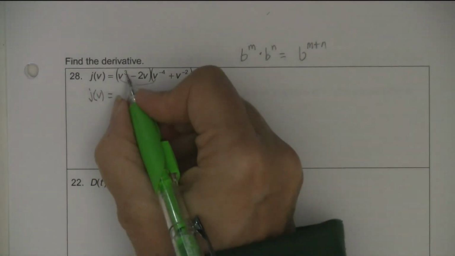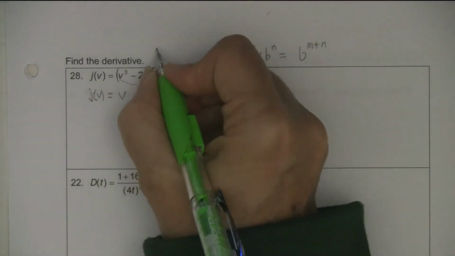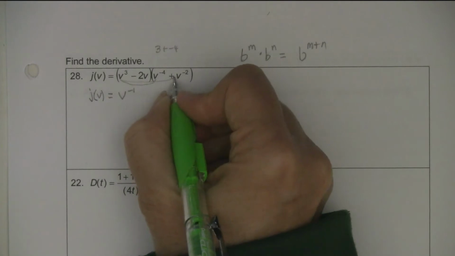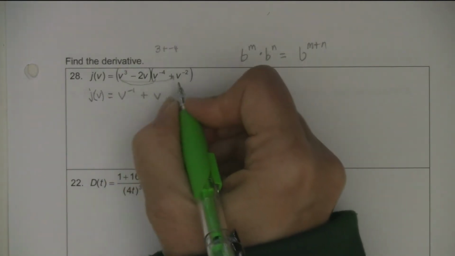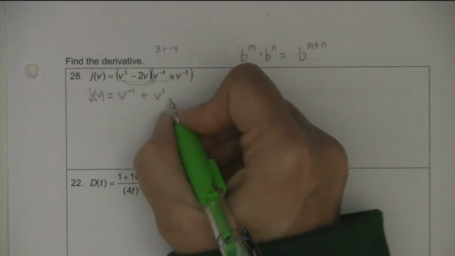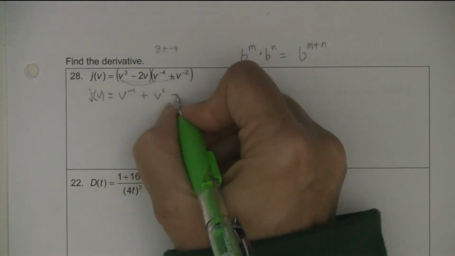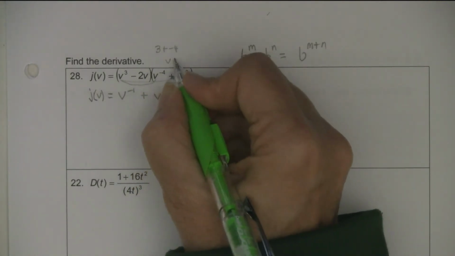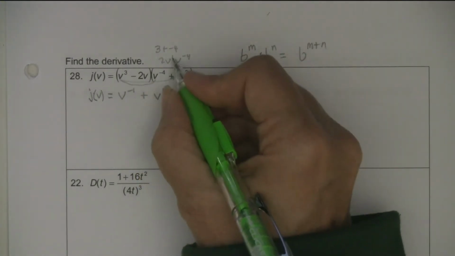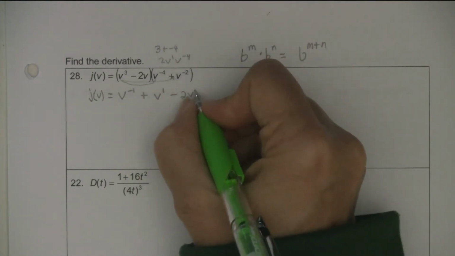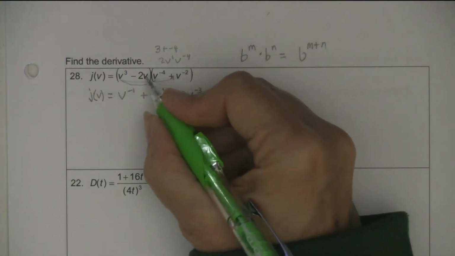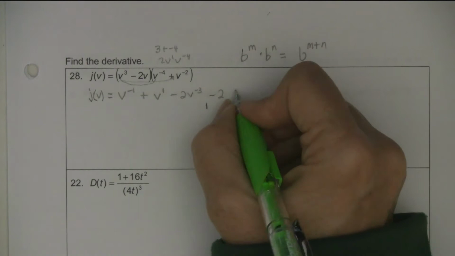And so in our case, the base stays the same, v, and we're adding the exponents, 3 plus negative 4, which is negative 1. And then I'll multiply here, plus, and then the base stays the same. You add the exponents, 3 plus negative 2, 1. And the inside, minus 2, and then v to the 1 times v to the negative 4, there's the 2 hanging out there, but I already got the 2 down here. When I add those exponents, I get v to the negative 3. And then last but not least here, minus 2, and then we got v to the 1 and v to the negative 2, so we're going to have v to the negative 1.